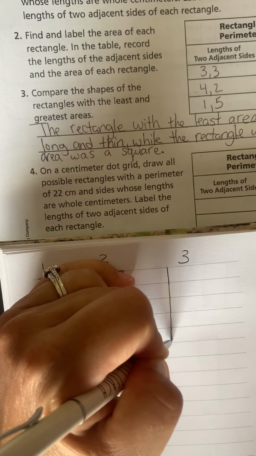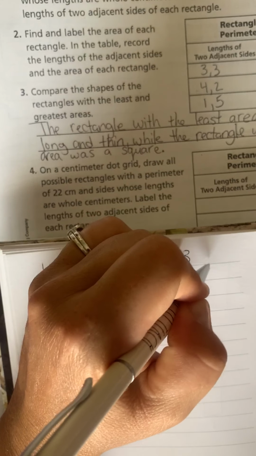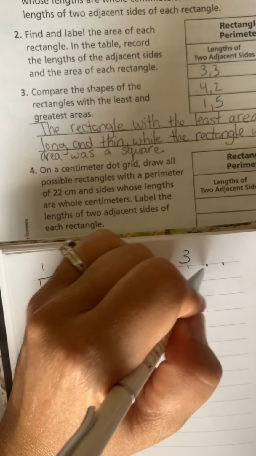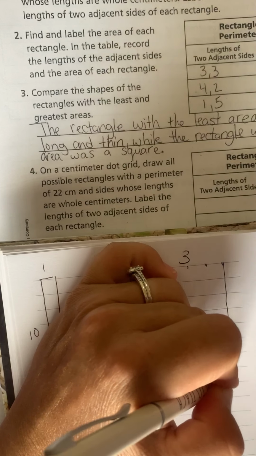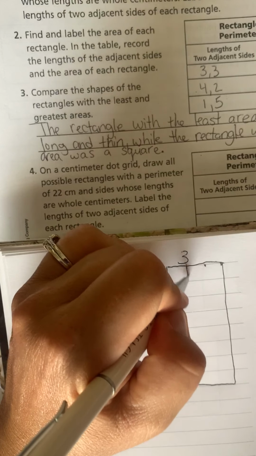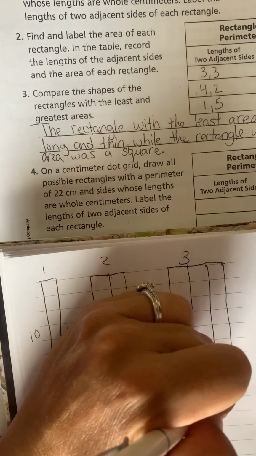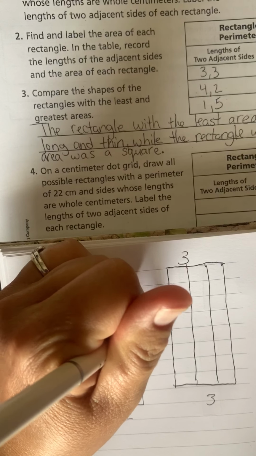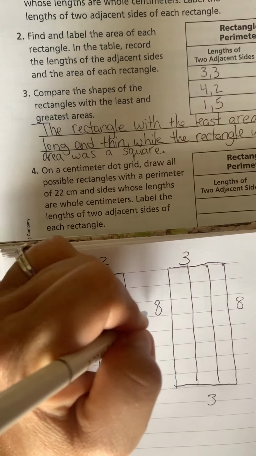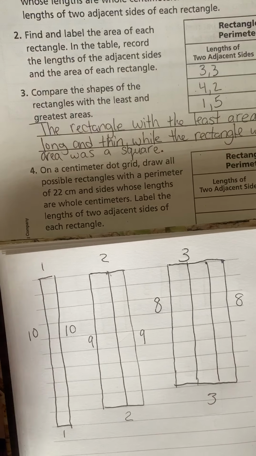Oh, it's actually just one shorter, right? And so then this would be 1, 2. So 1, 2, 3. So we're getting a little bit wider. Like this. So that's 3 and that's 3 and that's 8 and that's 8. So that's 16 plus 6 and that equals 22.